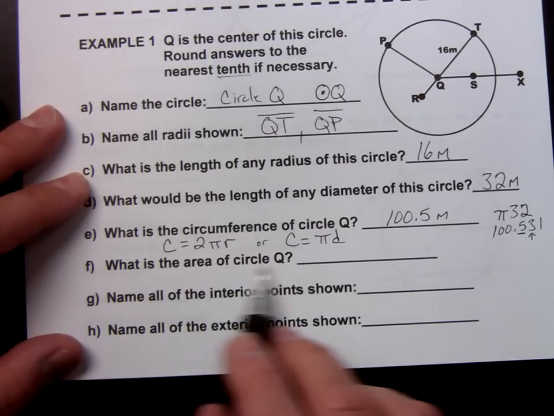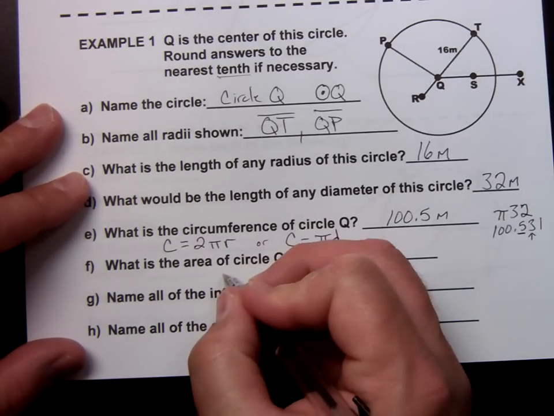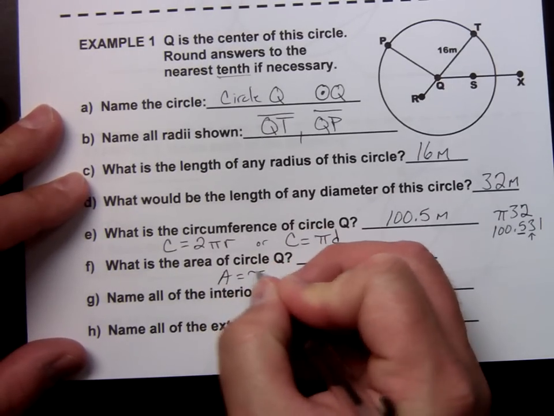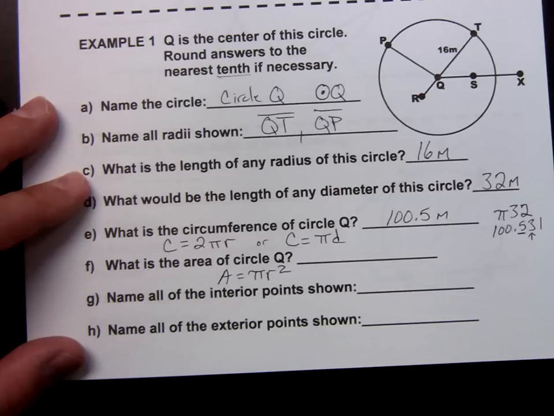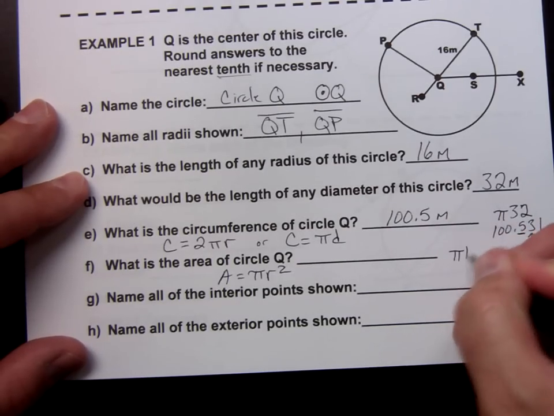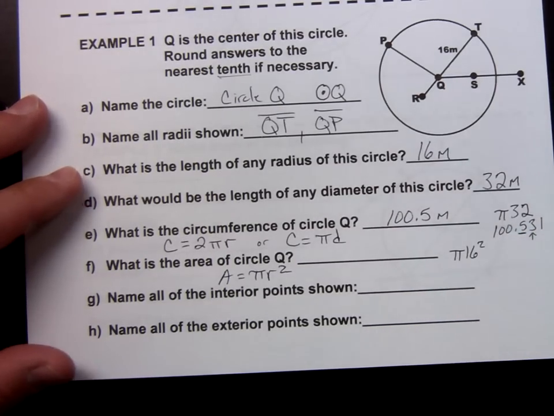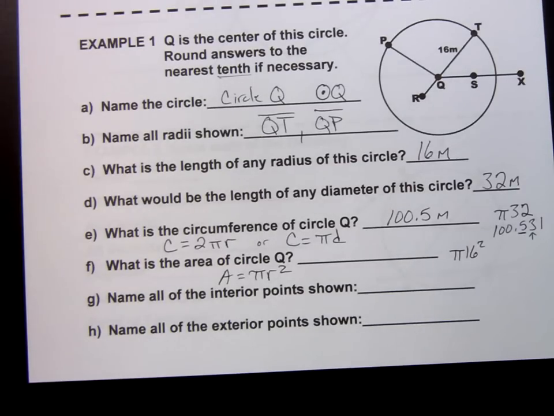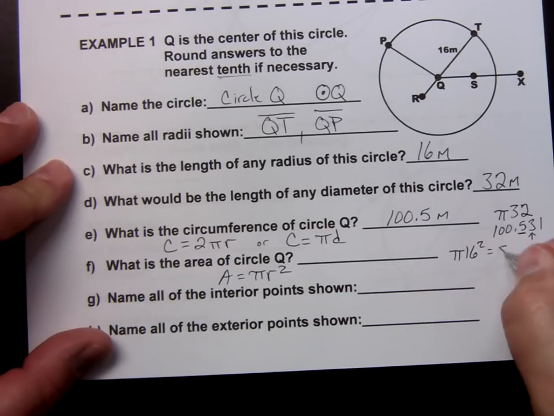Alright, what is the area of circle Q? Area of a circle is pi times radius squared. So we know that the radius is 16, so I would do pi times 16 squared. And again, just type it in the calculator. Pi times 16 squared. We get approximately this number.